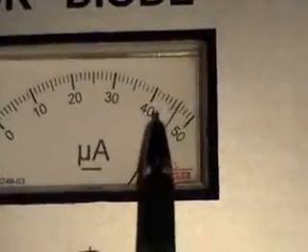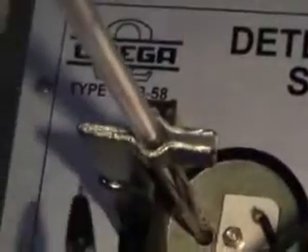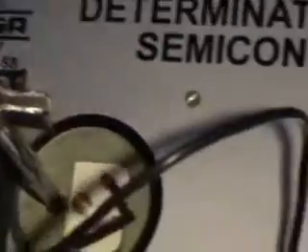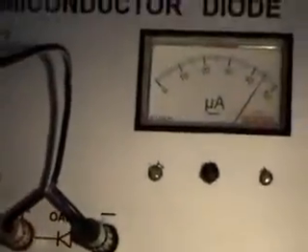When the current comes to 45, note the temperature in the thermometer. When it comes to 40, note the temperature. Likewise, up to 15 microamps, note the temperature in the tabular column provided. After you complete the experiment like this, switch off the power.